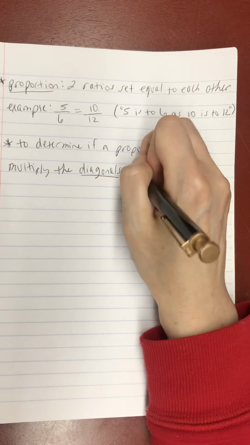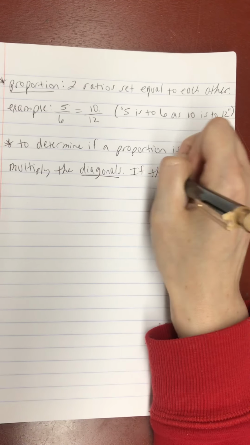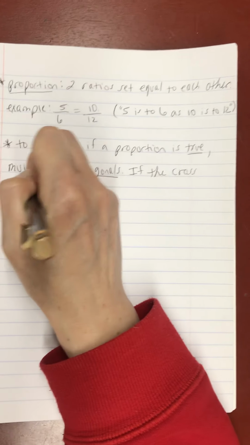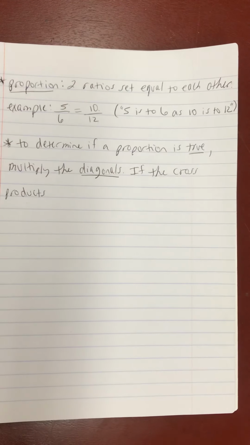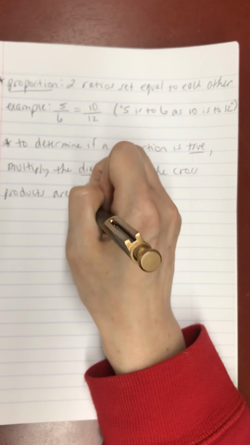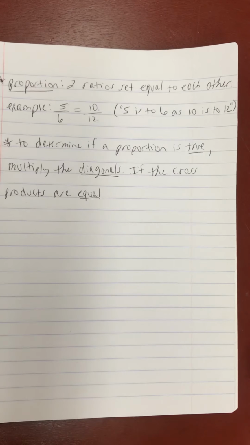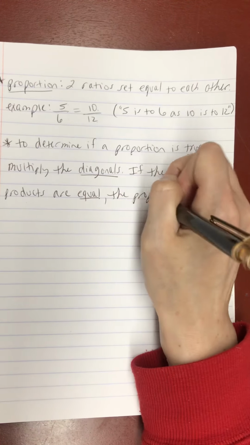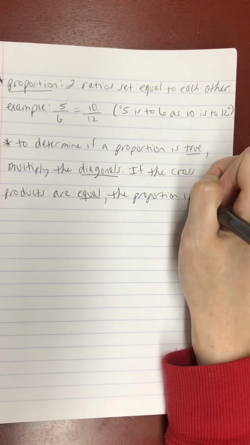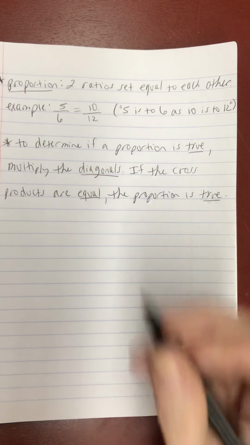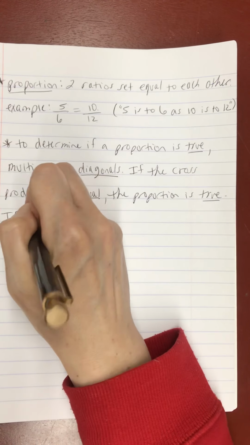If the cross products, that just means the results you get when you multiply each diagonal, are equal, if the two numbers you get are equal, the proportion is true. If not equal, then false.